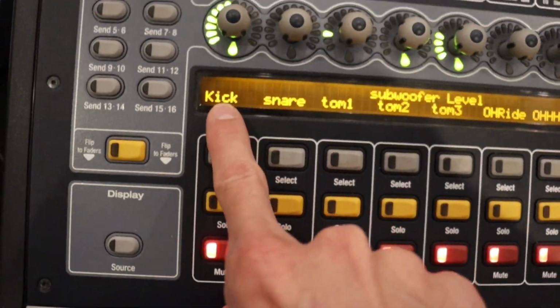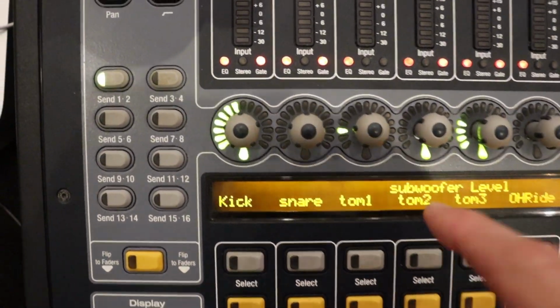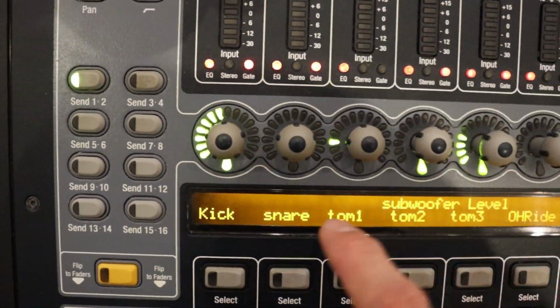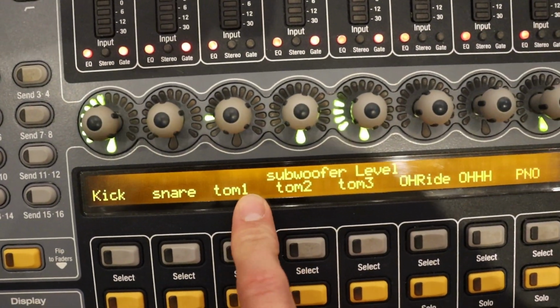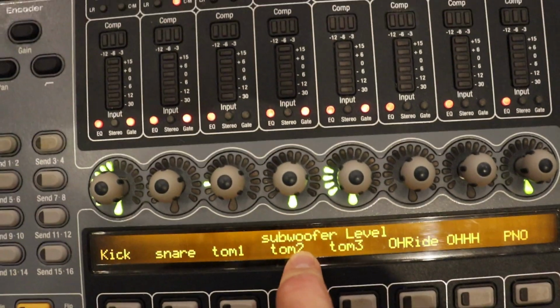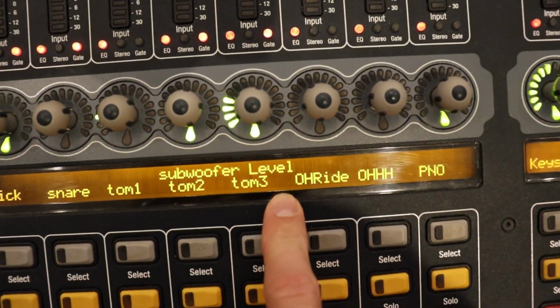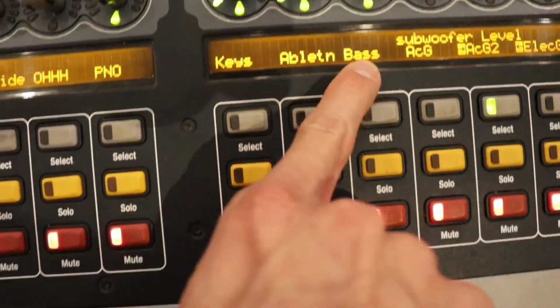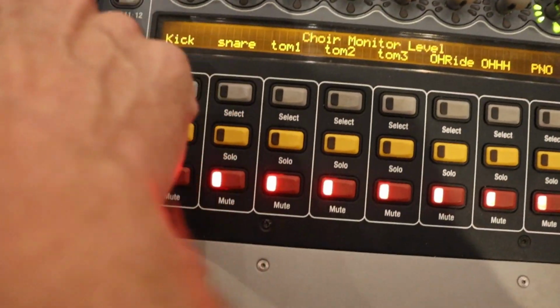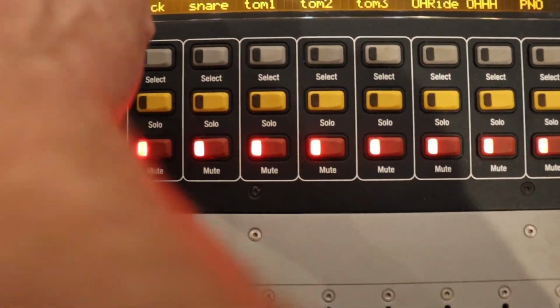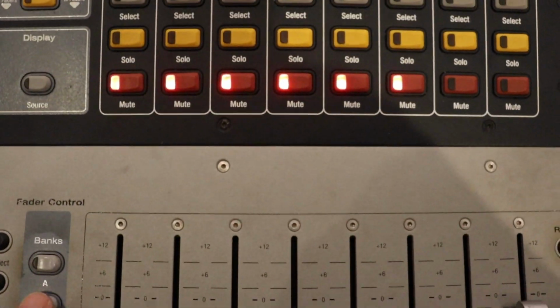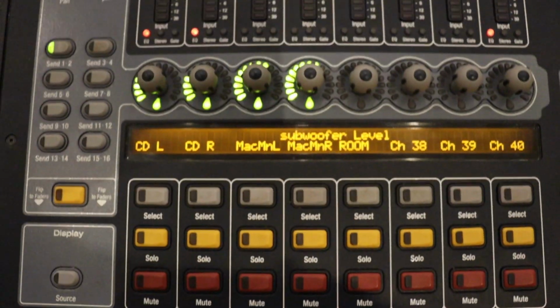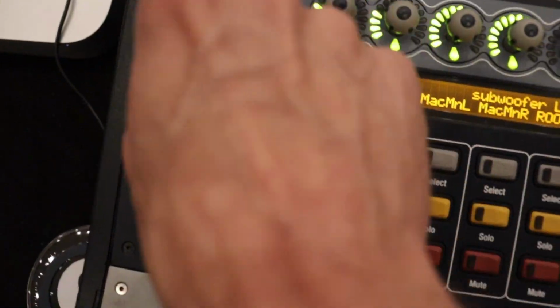So if I want kick drum in the subs, you'll see I have it turned up. All right, I wouldn't want the snare drum or the tom 1 or really maybe tom 2, but we don't have it on this drum set. Tom 3 for sure we want in the subs. Keys for sure. Ableton bass 100% we want those in the subs. That's really all the sub sound we'd ever want, aside from any sort of videos or any sort of like Spotify or tracks that are playing, okay, off of the computer.